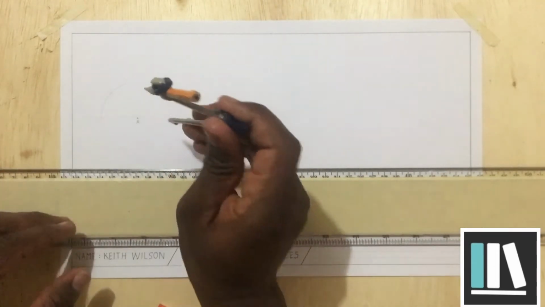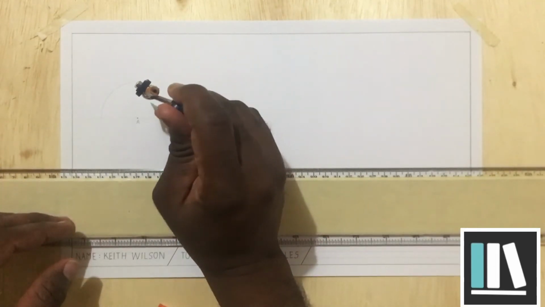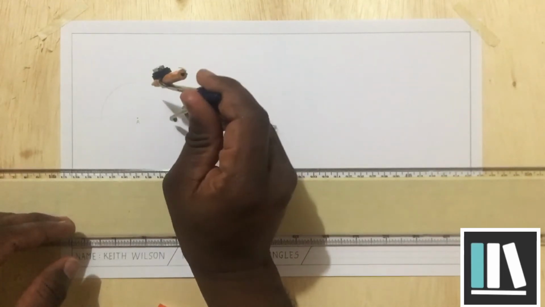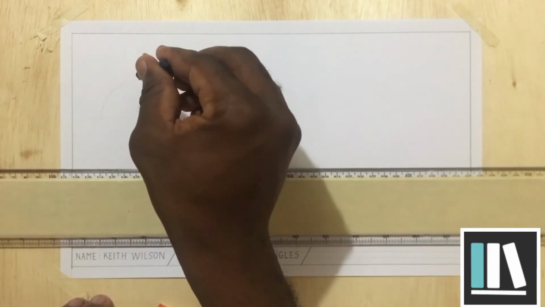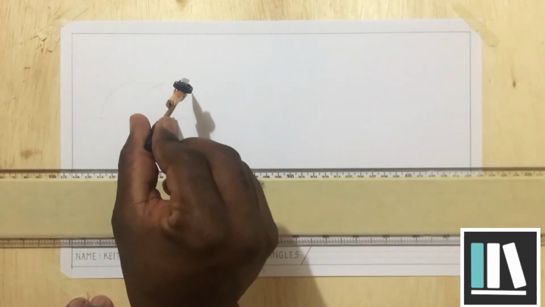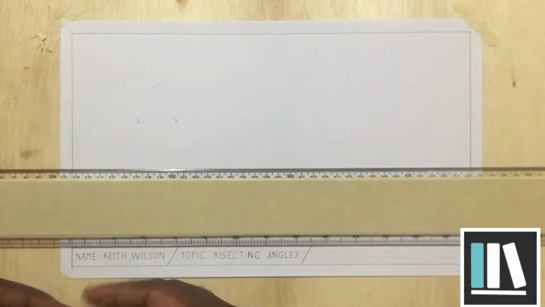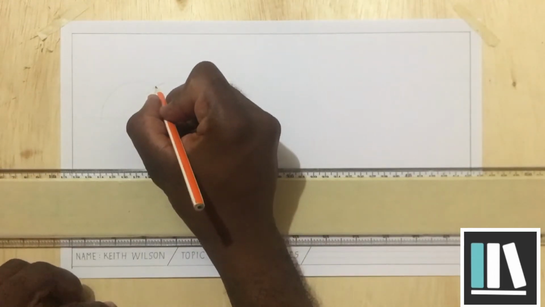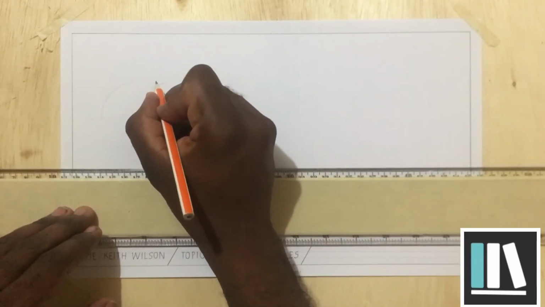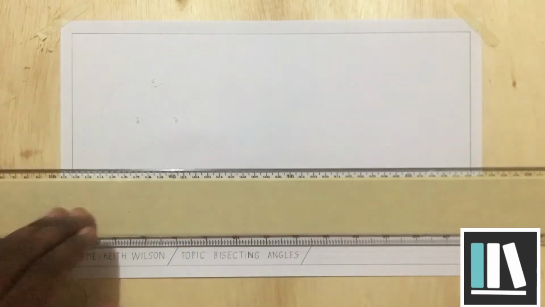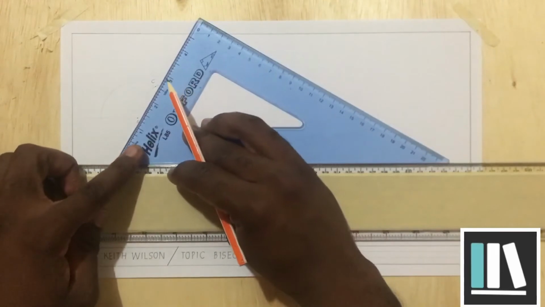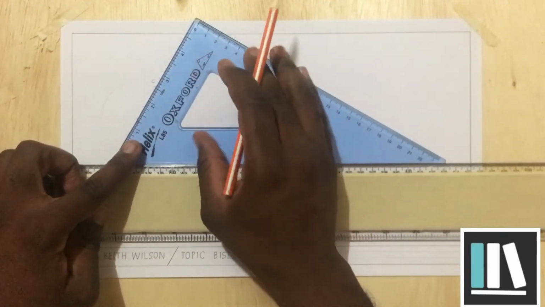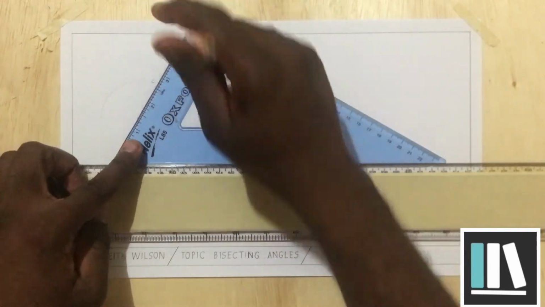So I have constructed my 60-degree angle by putting the compass point at point B, and without shifting the compass, I'll create another arc that is intersecting the first arc. Now, this point is called point C, or I'm calling it point C. Now, if you should draw a line from A through C, you will get your 60-degree angle.